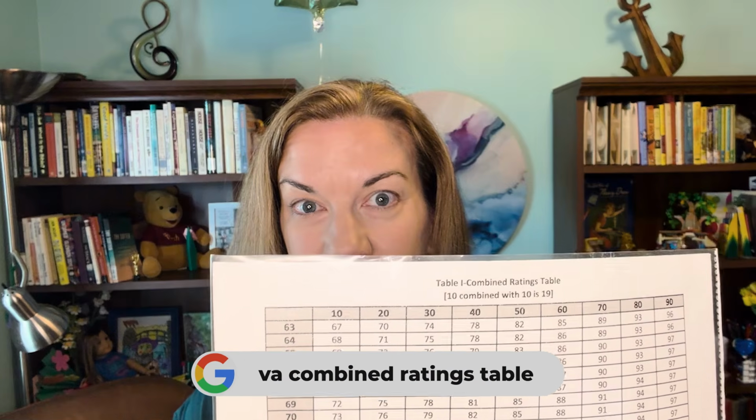I'm just going to go ahead and tell you, this is the way I calculate the real ratings for my clients. I use this. There are great online calculators. Many of the larger law firms that specialize in VA disability have calculators. Use those if you want to. But this is a foolproof way. This is from VA's own website. As of this recording, if you Google VA combined ratings table, this will come up as a PDF and you can print yourself a copy. This is what I just use all the time.